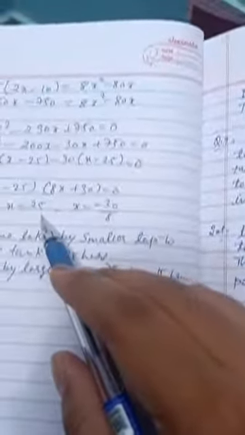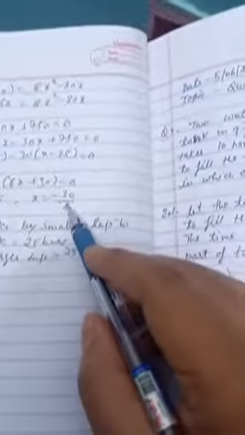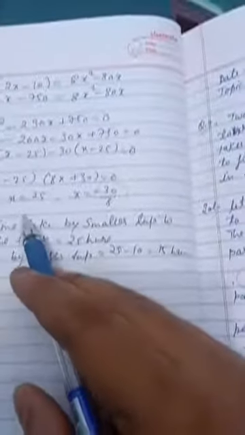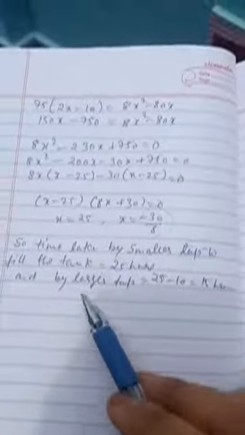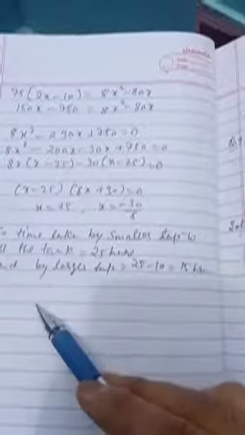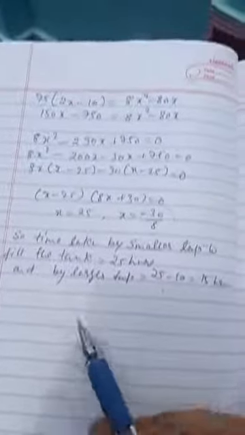x is equal to 25 and x is equal to 30 by 8. Now 30 by 8 we cannot take since the time cannot be negative, so we will take x is equal to 25. So the time taken by the smaller tap is 25 hours and the time taken by the larger tap will be 25 minus 10, that is 15 hours.